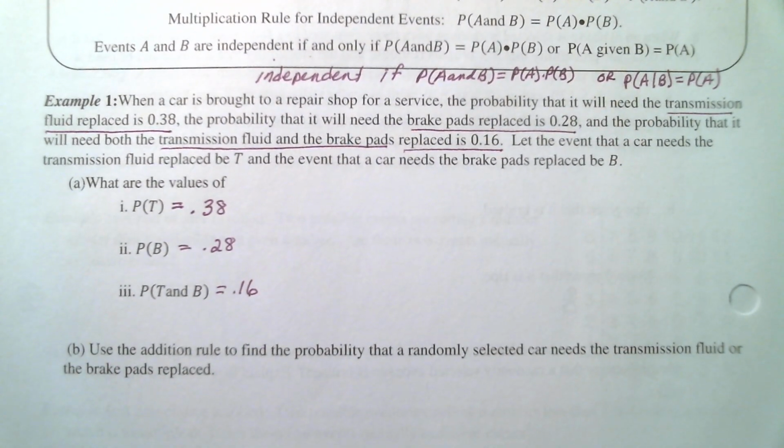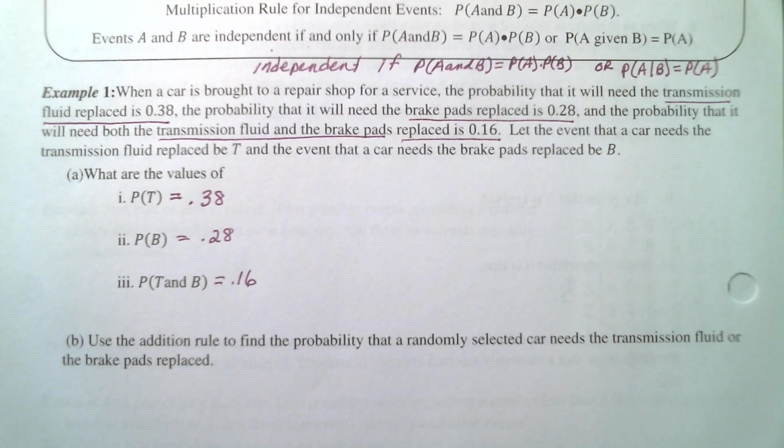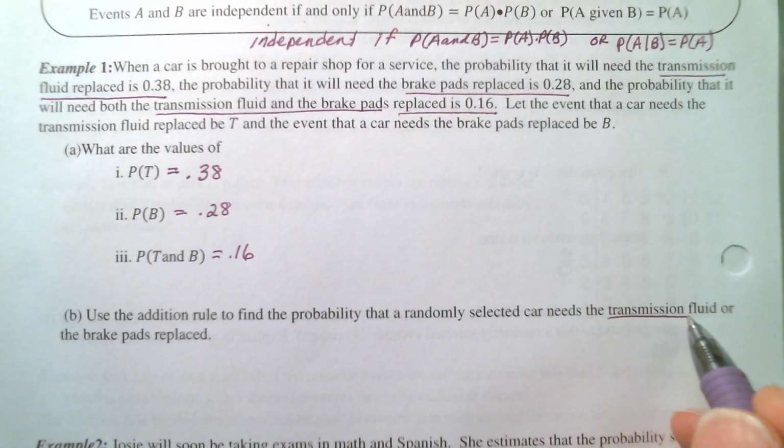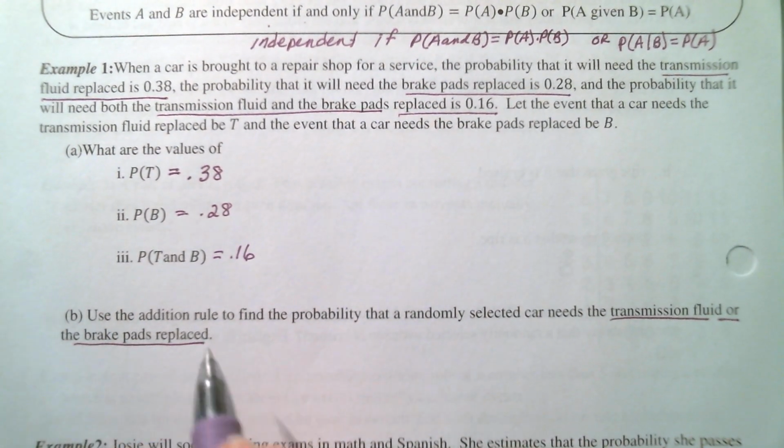Use the addition rule to find the probability that a randomly selected car needs the transmission fluid or the brake pads replaced. So transmission or brake pads.